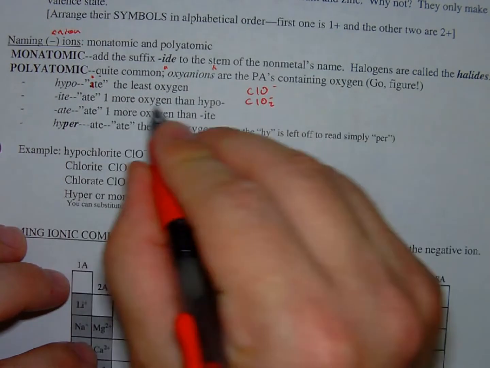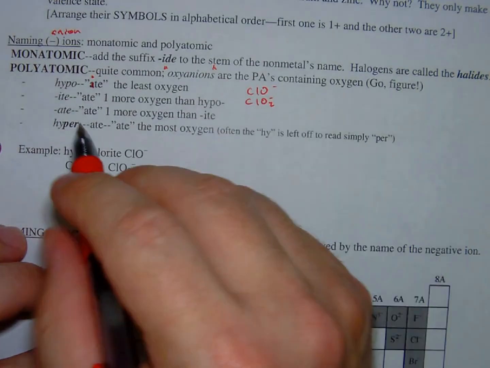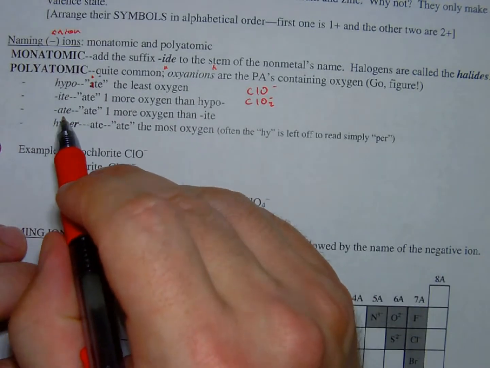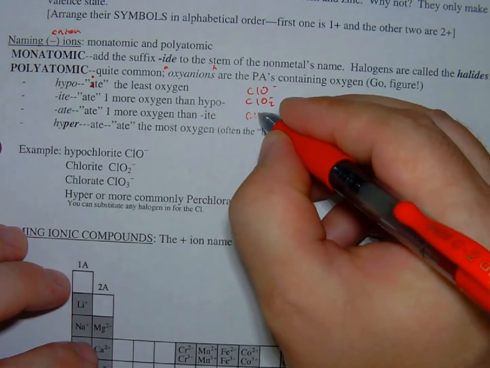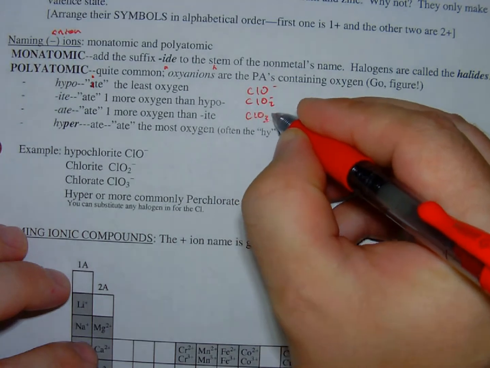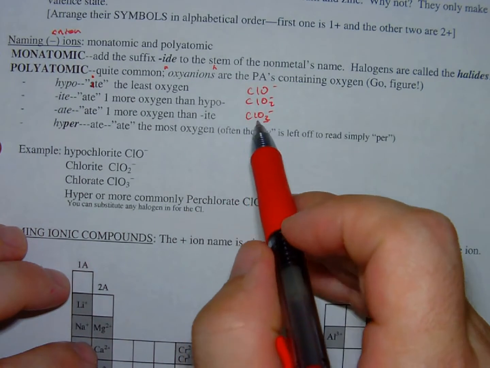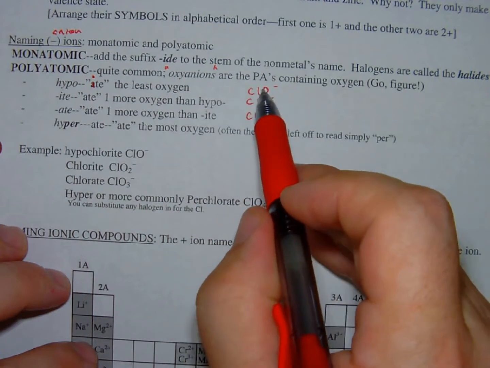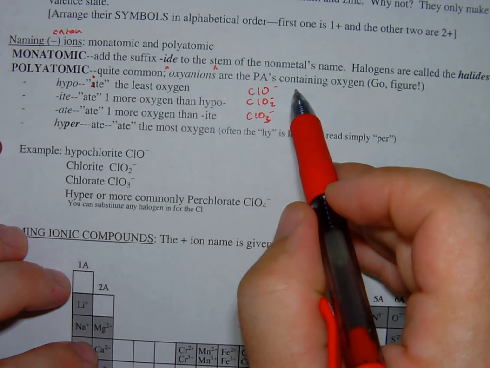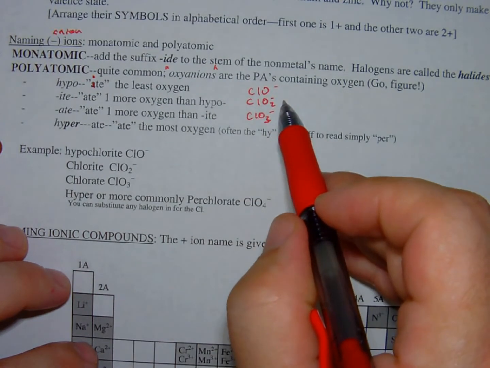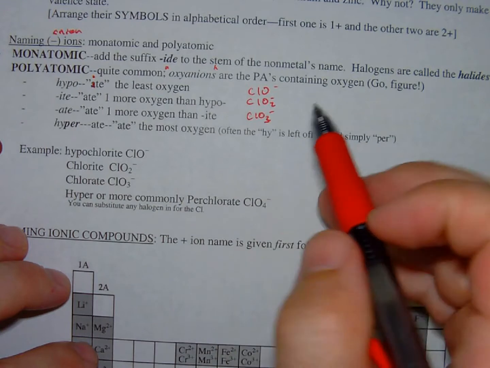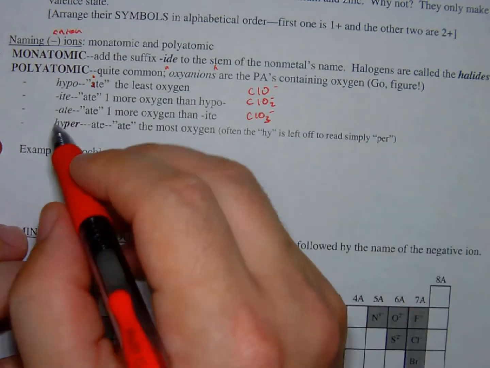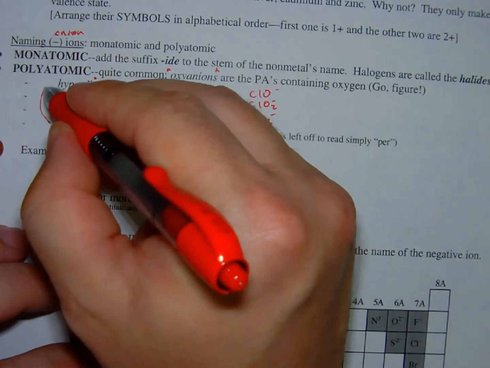It has one more oxygen than hypochlorite. Then we have the ate, chlorate, ClO3-. This has one more oxygen than the ite. Remember: hypochlorite, chlorite, chlorate. And then hyper is the opposite of hypo.